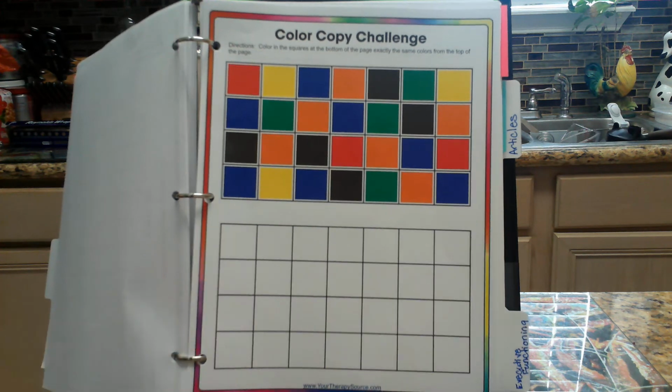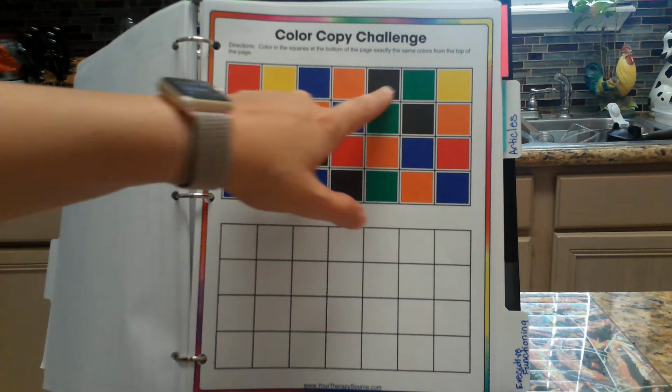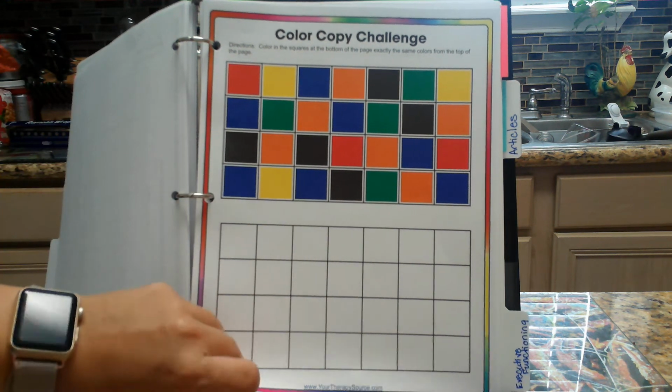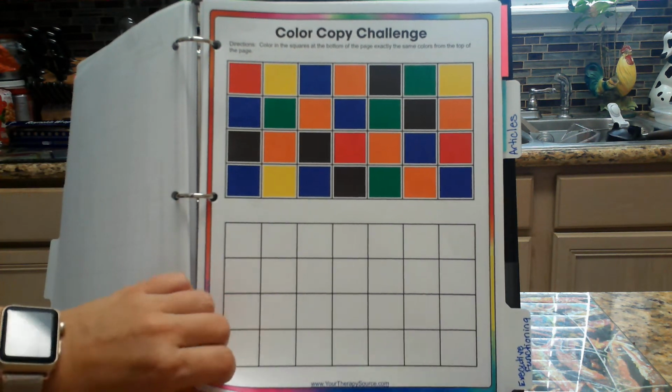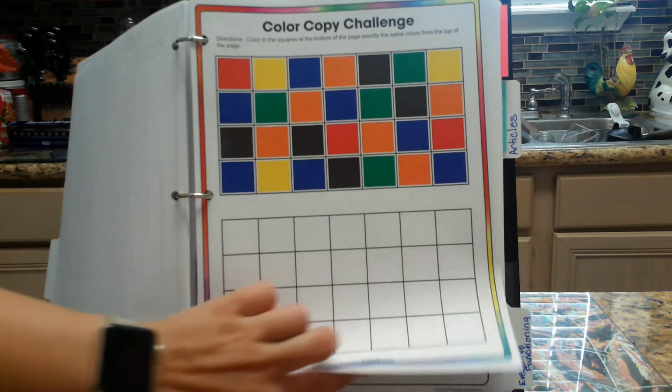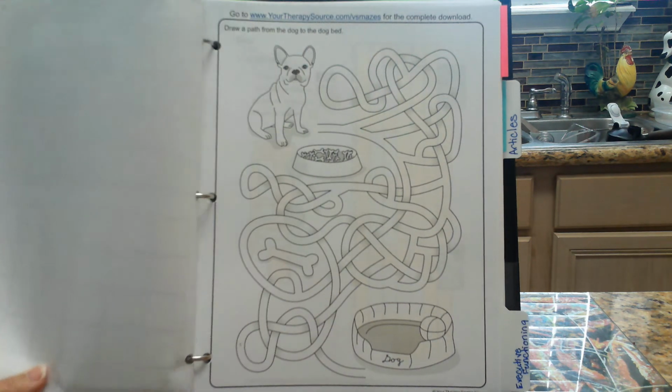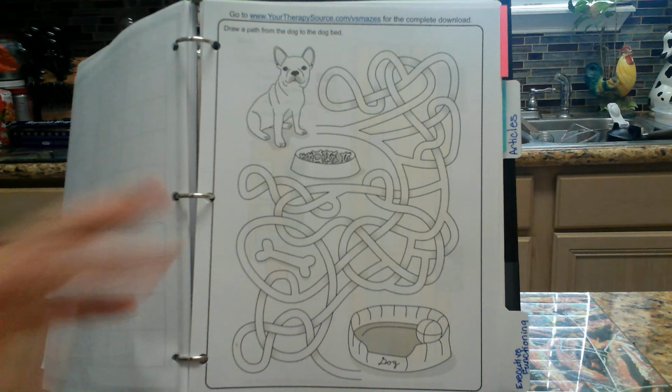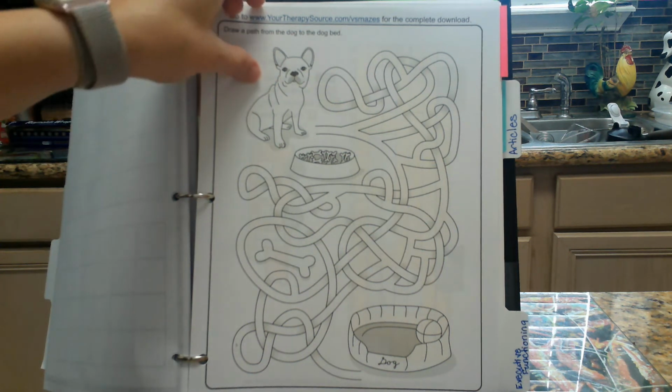We also have this color copy challenge. You would give the client markers or color tiles and get them to repeat the design. We also have a maze, just to use that visual planning to decide where they need to go in the maze.